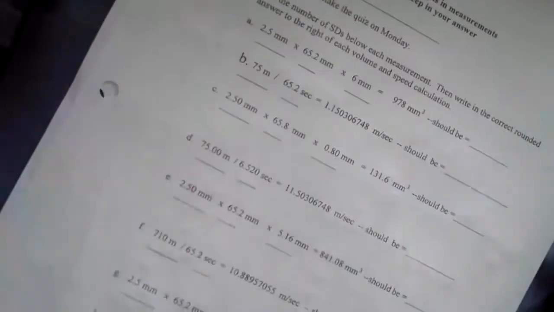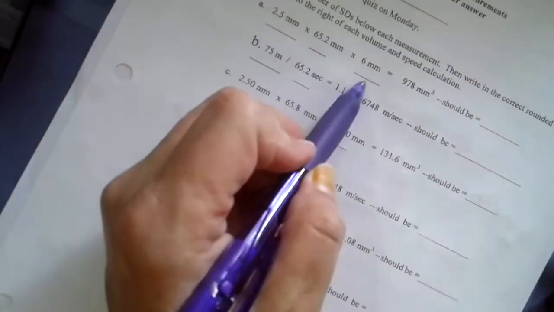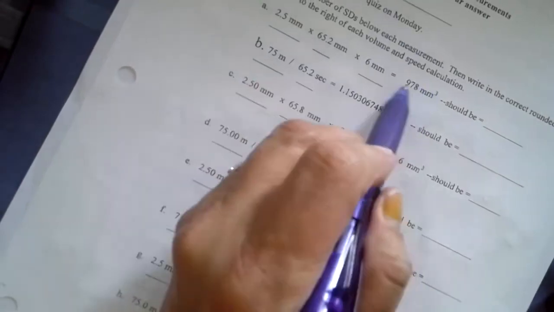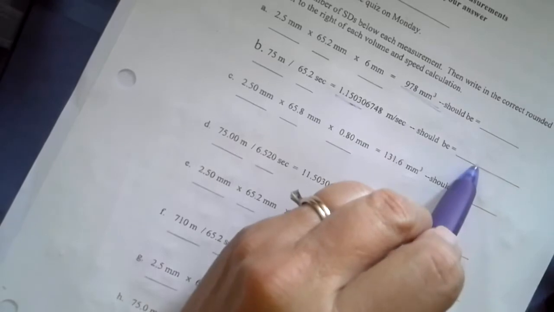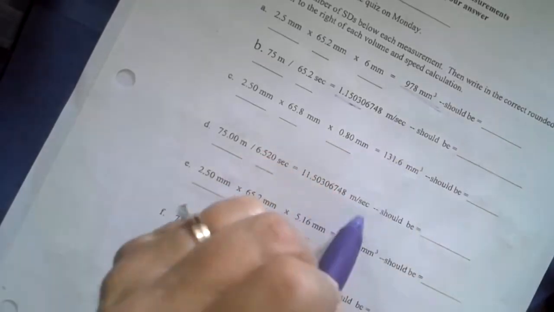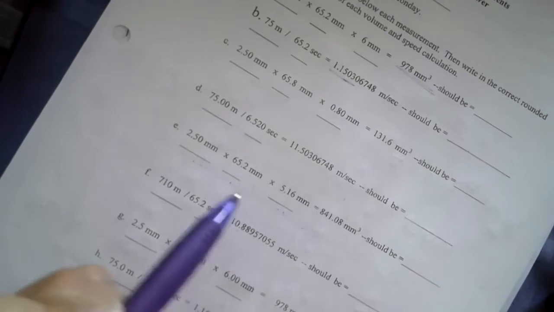Then I set up the next page where everything is multiplying or dividing, but I want you to tell me the number of sig figs underneath each one. Then I give you the answer. You just decide what you're going to round to, and also try to label the units as well. There are about eight examples here where you fill in the sig figs, and then you round to the least number. Okay, so you try this page.